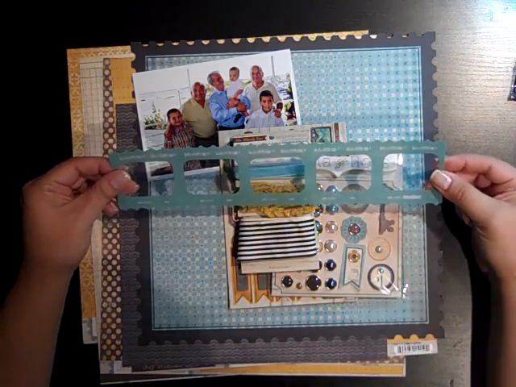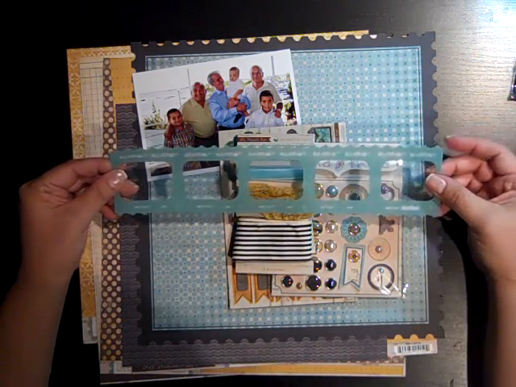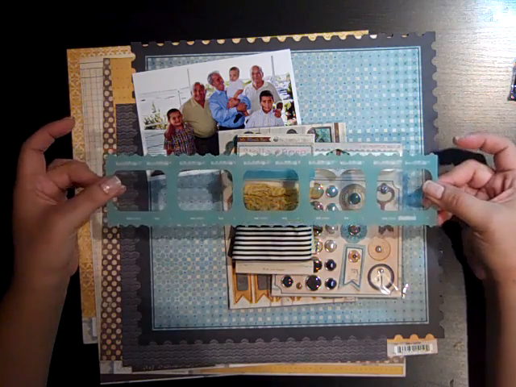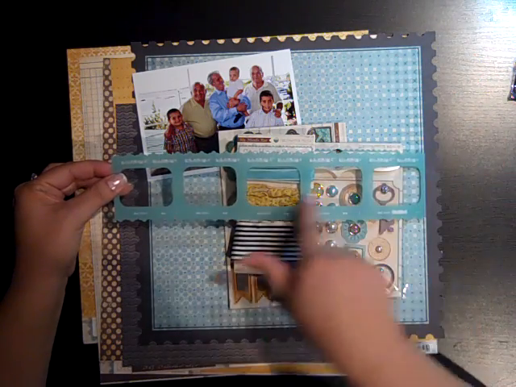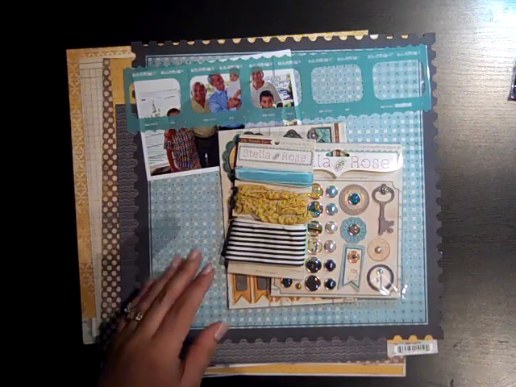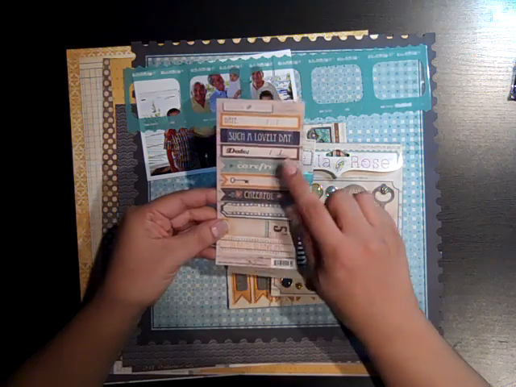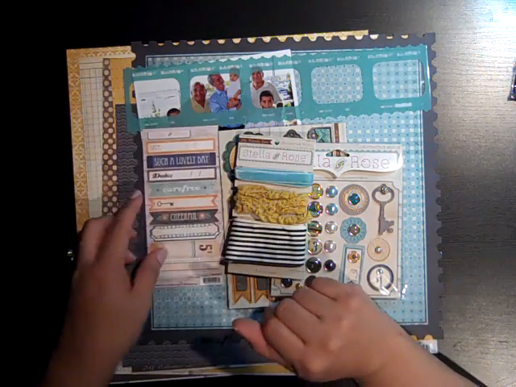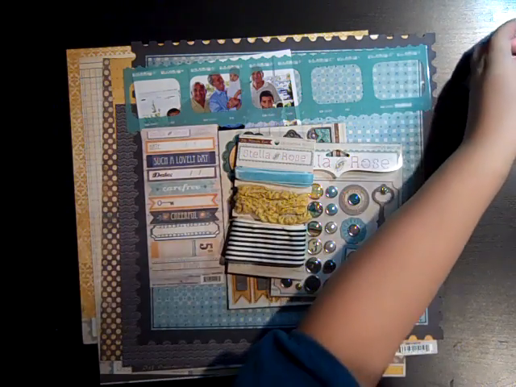This I picked out of my stash. It's really old. I think it's at least 3 or 4 years old. It's from Creative Imaginations. I just like the color, and I like that it's a place to put pictures, or my title actually, now that I look at it. This is also from Stella and Rose. Love all these little stickers, just little odds and ends that match.